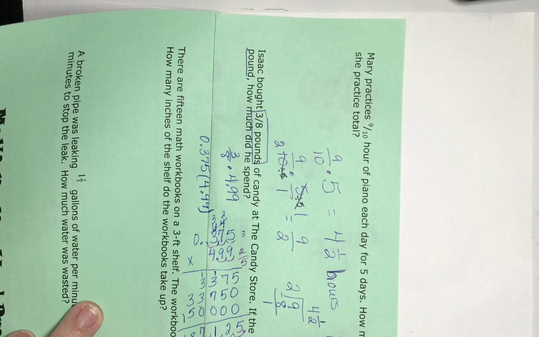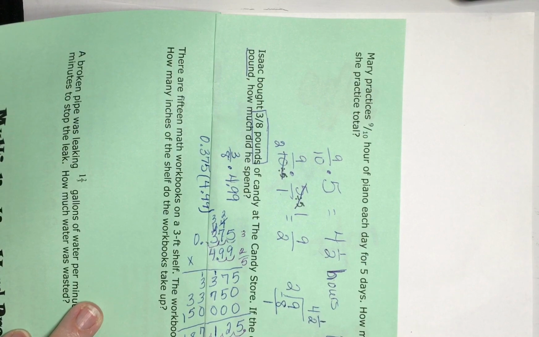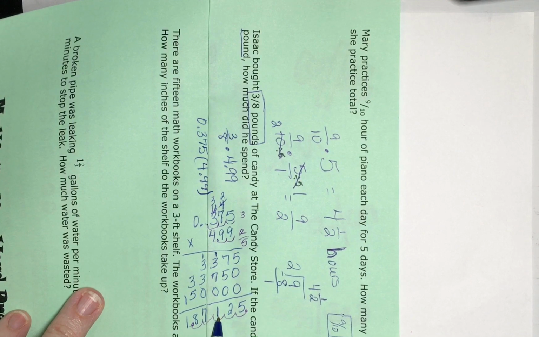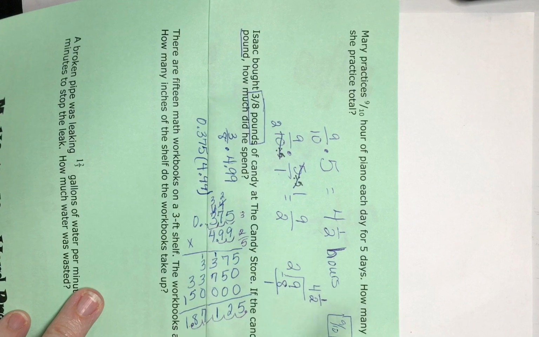So now it's money, right? So if it's money, this would be $1.87. We can't pay less than a penny. So for 3/8, it's going to be $1.87.